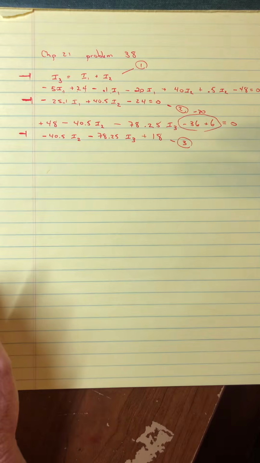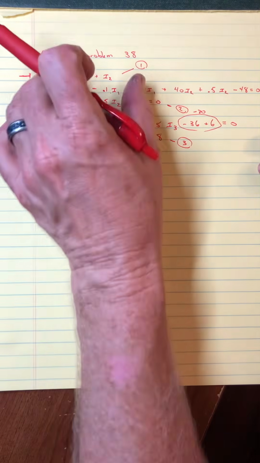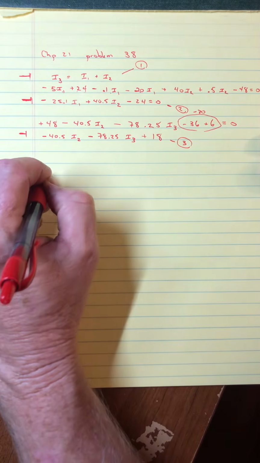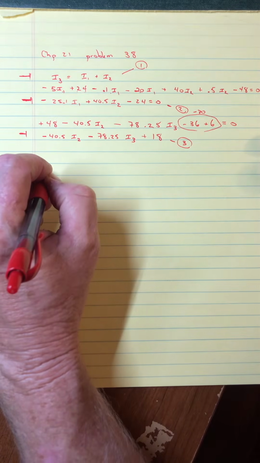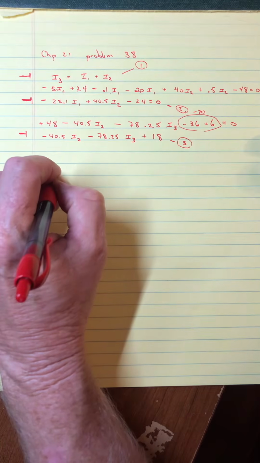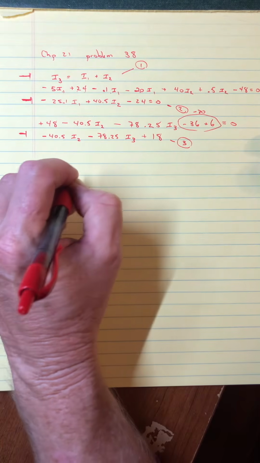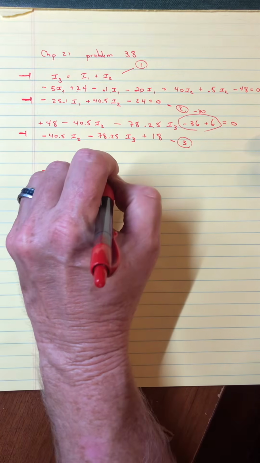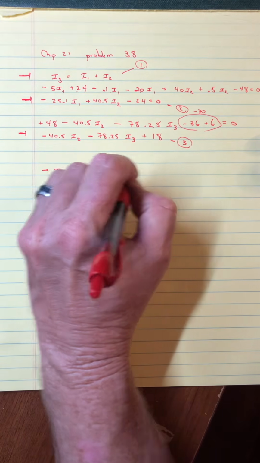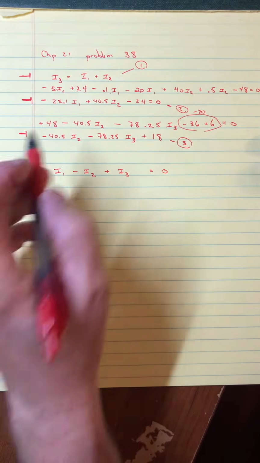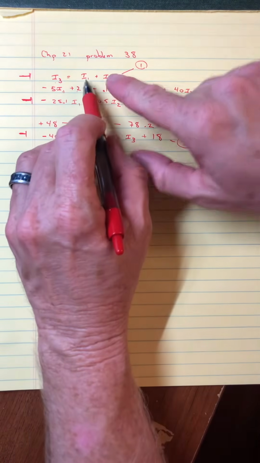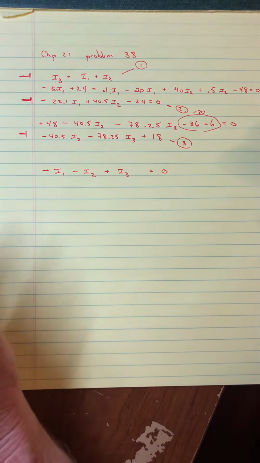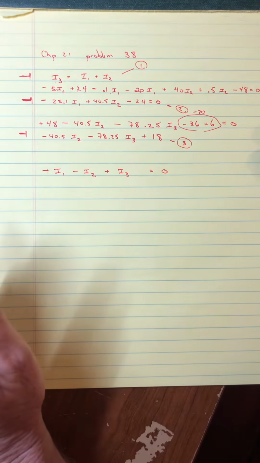You can see it best if you put all the variables on one side and the constants on the other. So let me do this. Let me write this as negative I1, negative I2, positive I3 equals 0. That would be this first equation with all the variables on the left-hand side.